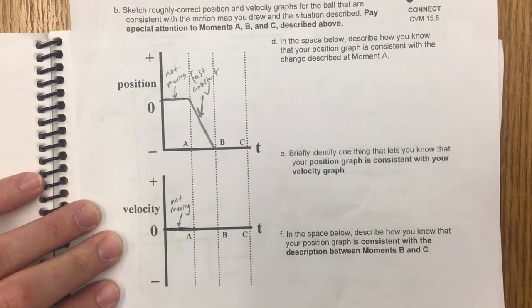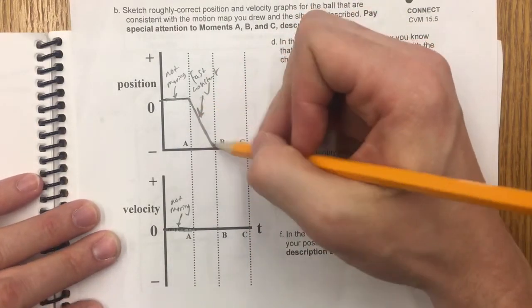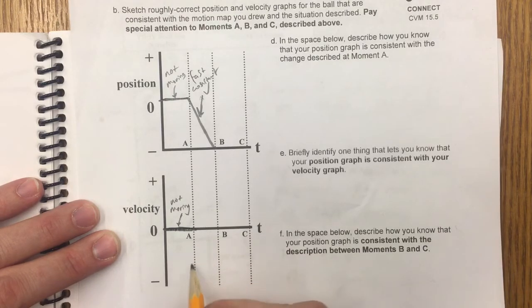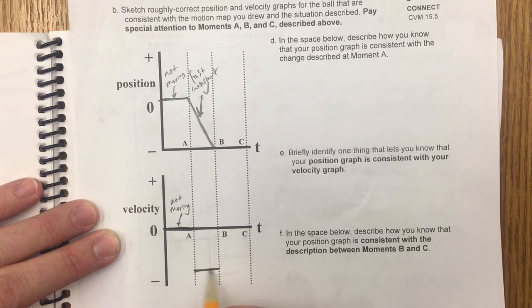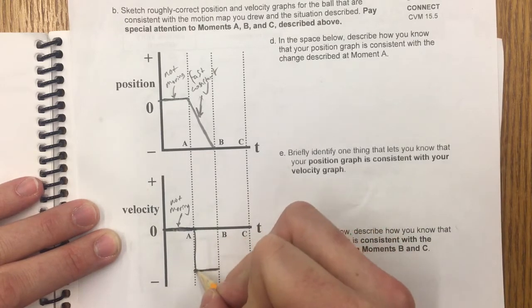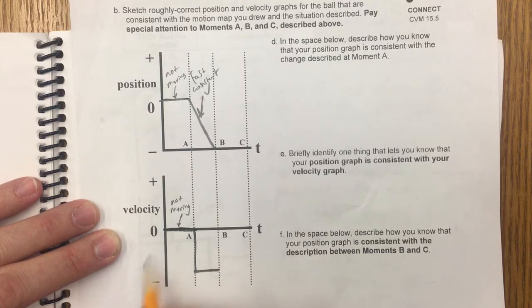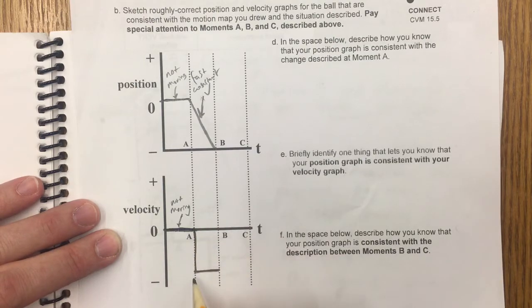Now, when the ball moves at a fast constant velocity, we're going to see the velocity jump to a velocity in the negative direction, and I'm going to make it really strong. That is, the velocity is a large number. There are no numbers here, but I know that this is a pretty large number, if there were, in the negative direction.